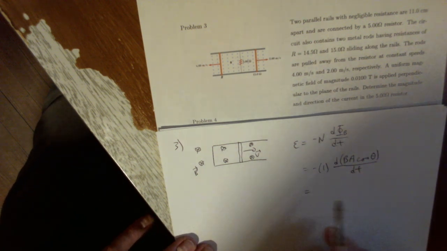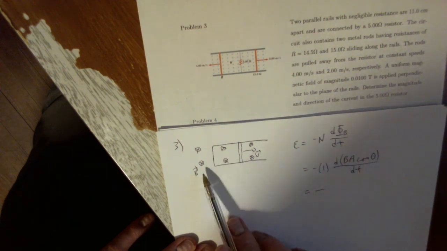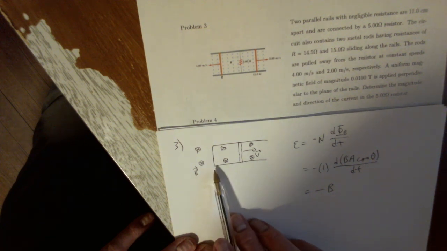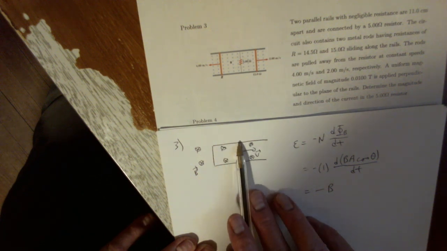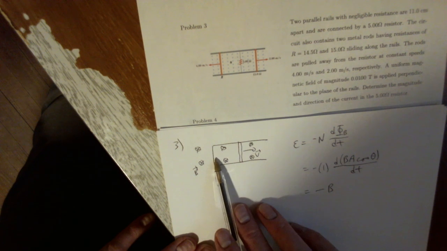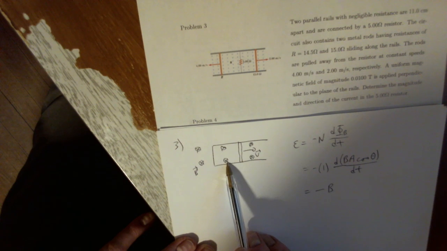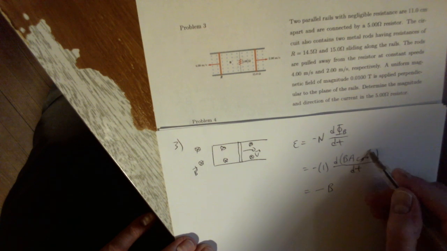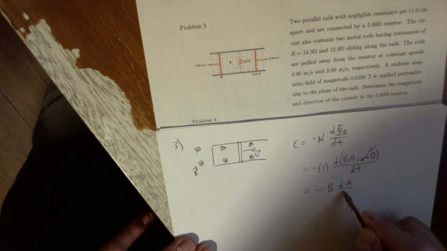And so I get minus the B field. In these motional EMF problems the B field is constant, so I can bring it out of the derivative. The angle between the B field and the normal to the area is 0 degrees. I'm going to select the direction of the normal to the area to be into the page rather than out of the page. So if the normal to the area is into the page, it's parallel to the B field, and so theta is 0. Because cosine of 0 is 1, I get dA dt.